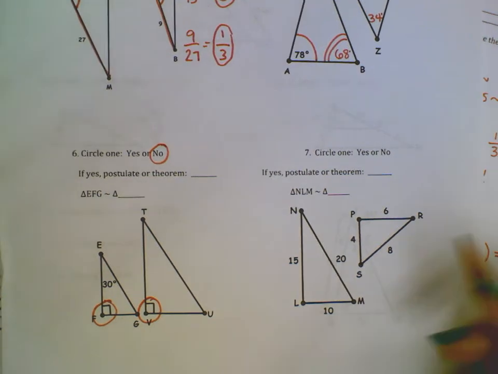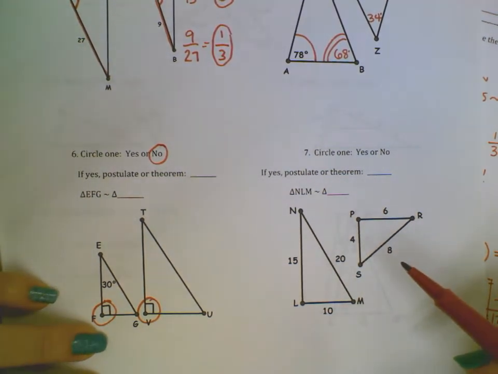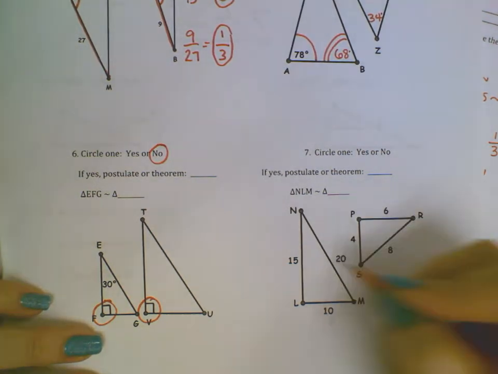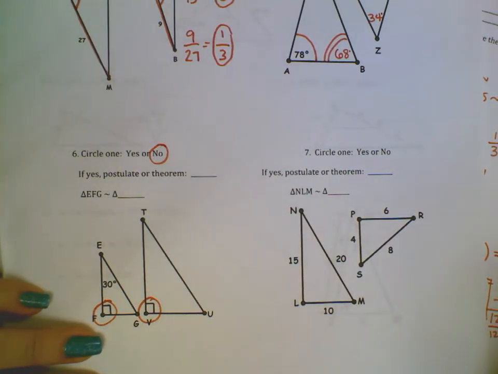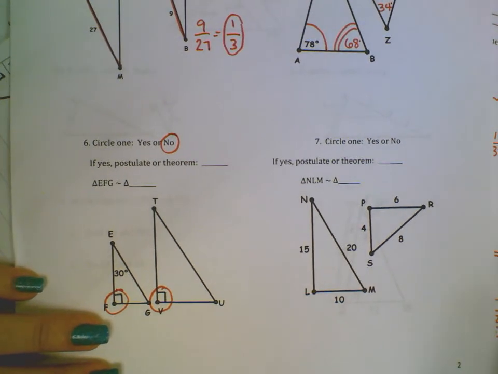Now, for these 2 triangles over here, I was not given any angles. If there's no angles, then I can't use angle-angle similarity, and I can't use side-angle-side similarity because I wasn't given any angles. But I was given 3 sets of sides. So I'm thinking it could be side, side, side, but if the sides are not proportional, then that won't work.